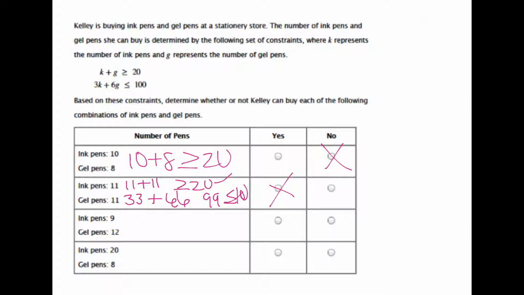9 plus 12 is greater than 20, so the first one passes. And then 27 plus 72 is 99, so it passes both. Next one passes the first one because 20 plus 8 is greater than 20. 3 times 20 is 60, plus 48. That's greater than 100, so that's a no.